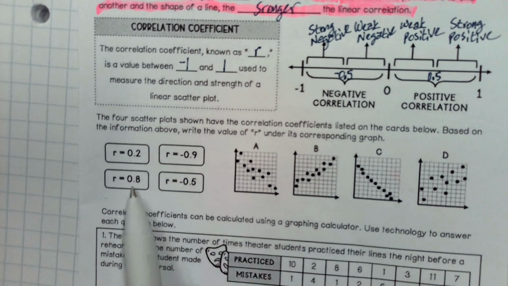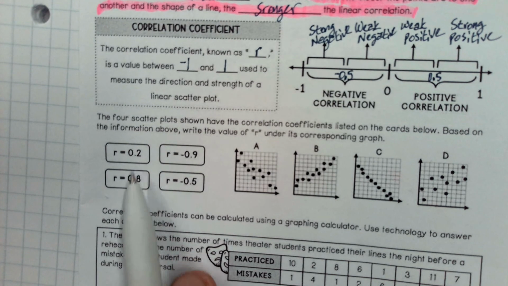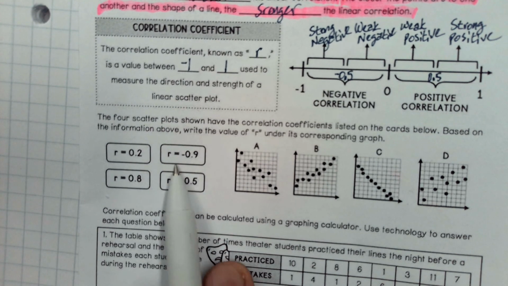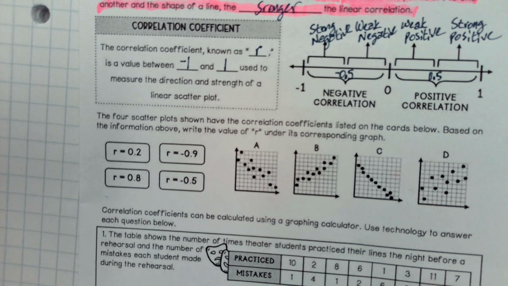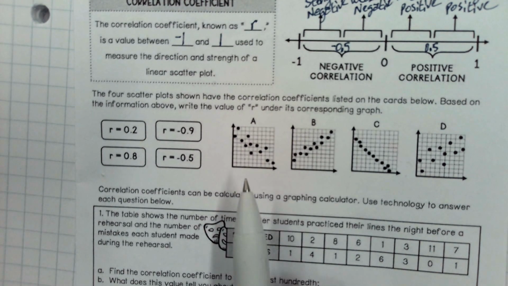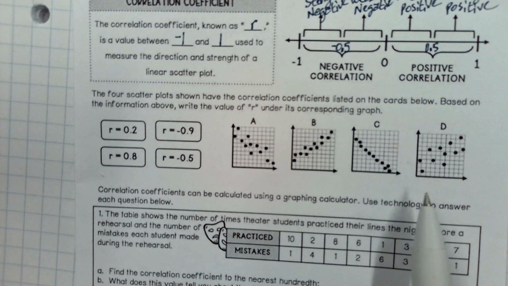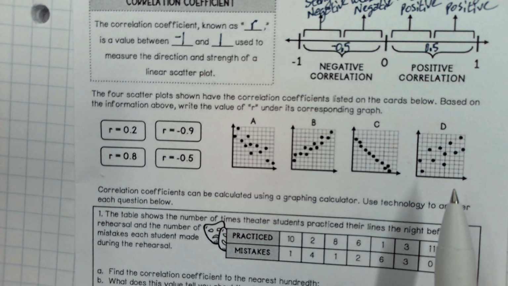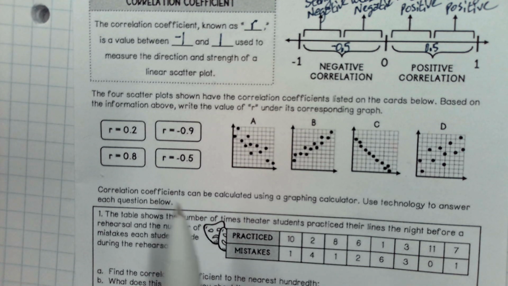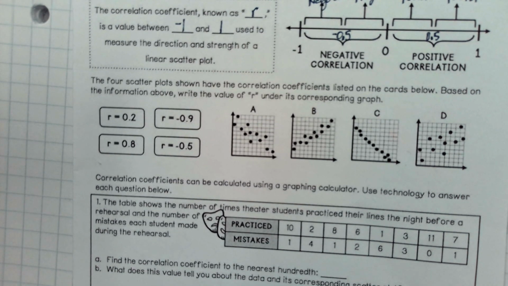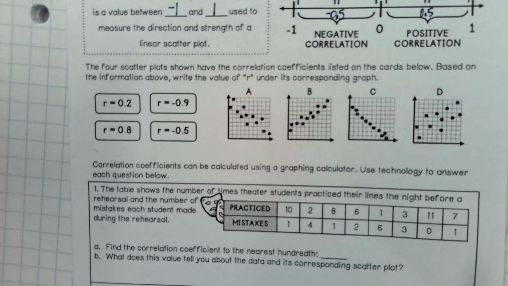Okay? So here's a little challenge. Here you have these four correlations. 0.2, 0.8, negative 0.9, negative 0.5. Underneath here, write each one of these, match up these correlations with those points. So I'll give you that challenge. I'll give you a few minutes.